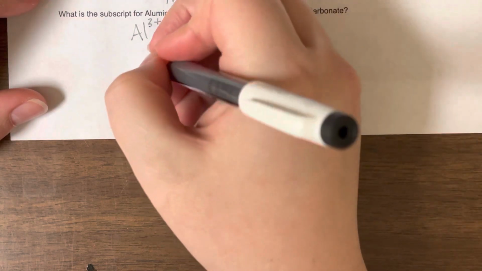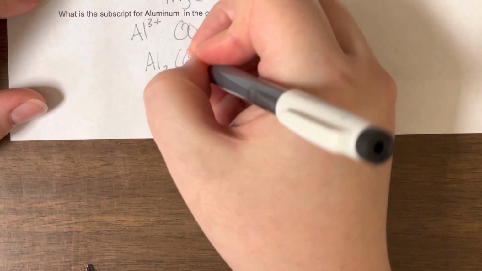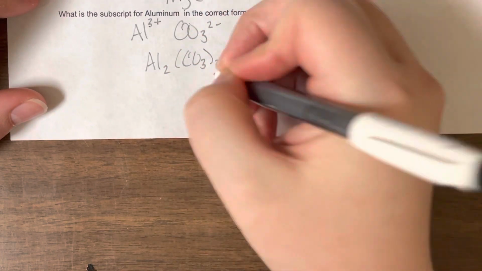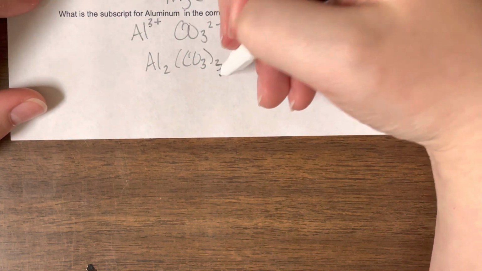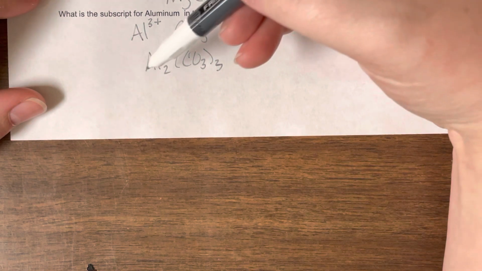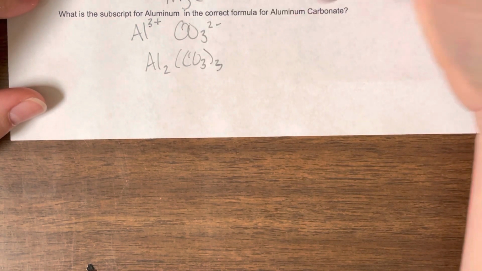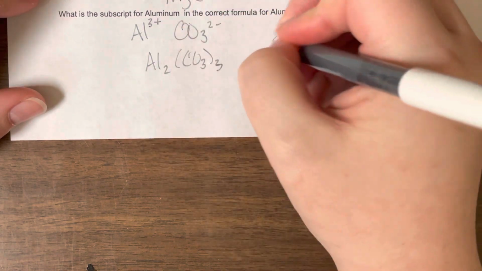I will then crisscross charges for subscripts, being careful to protect carbonate since I'm going to have multiple of them by putting it within parentheses and putting the multiplier on the outside. So my correct formula for aluminum carbonate is Al2(CO3)3, but I'm asked for the subscript for aluminum. Subscript for aluminum was 2.